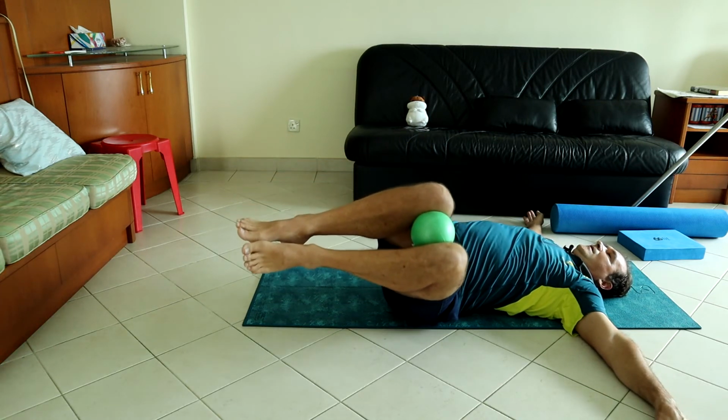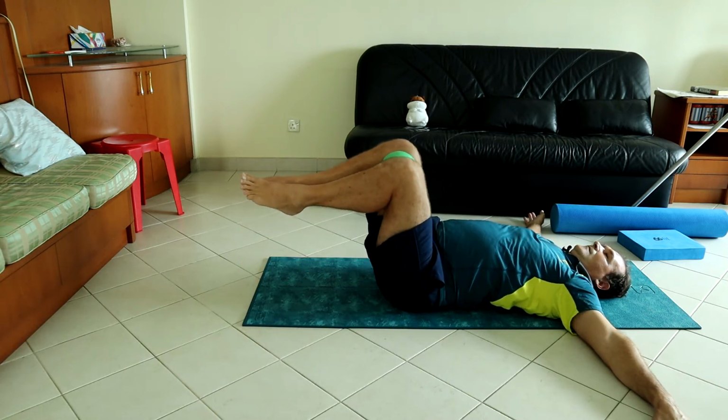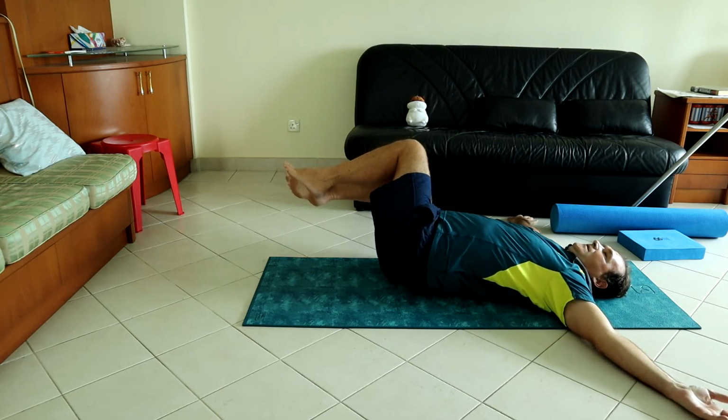Breathe in to prepare. Breathe out to rotate. Breathe in back to centre. Repeat a total of 10 times, 5 to each side.